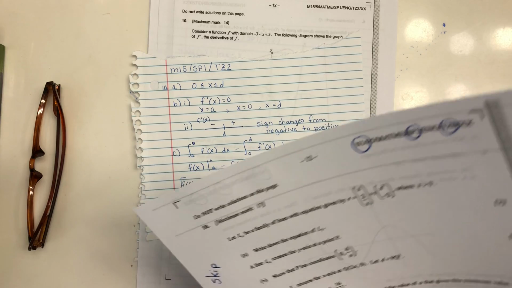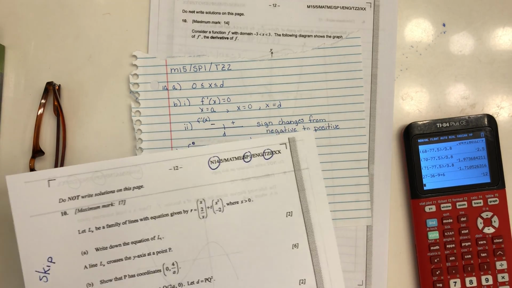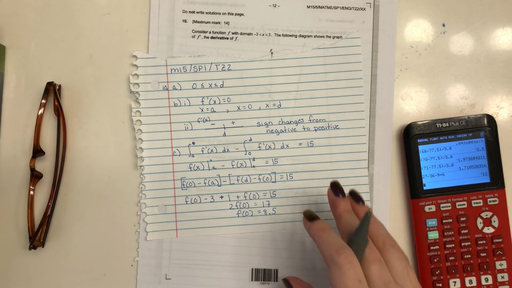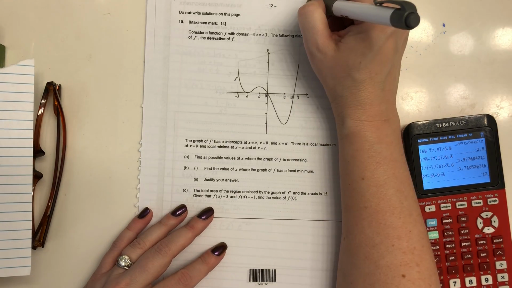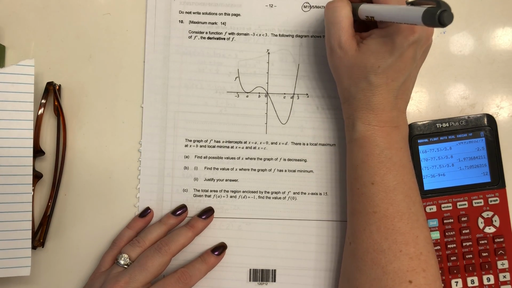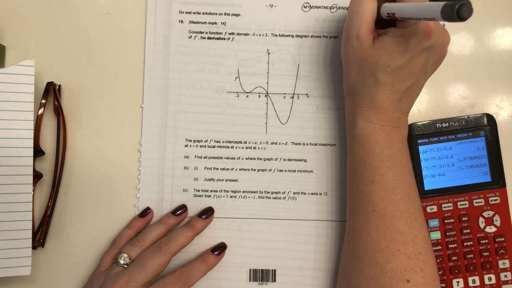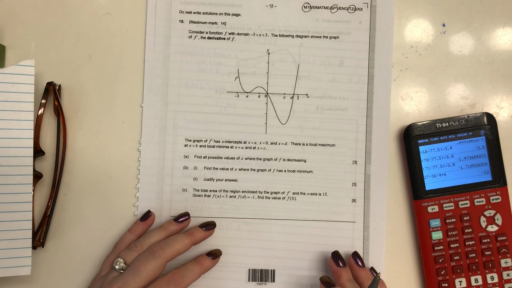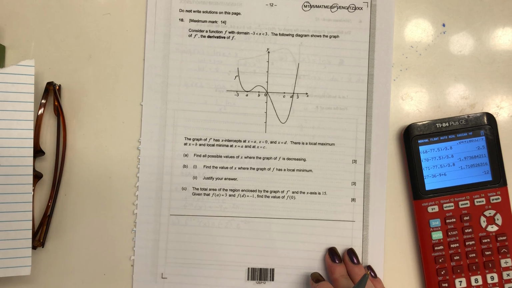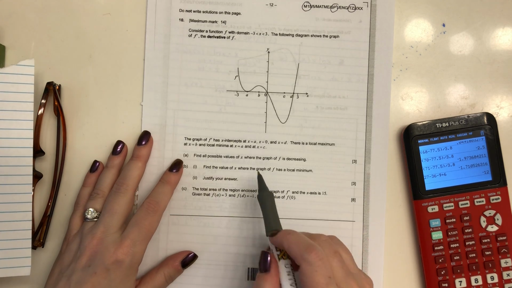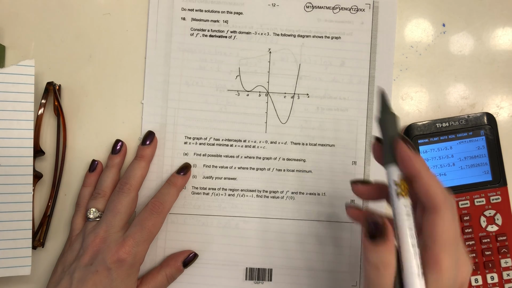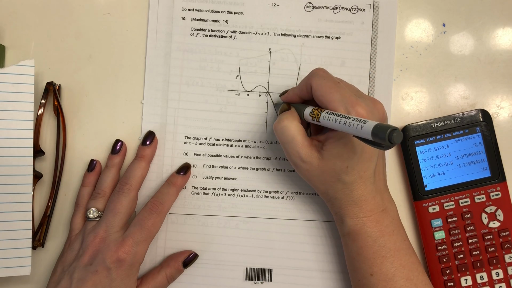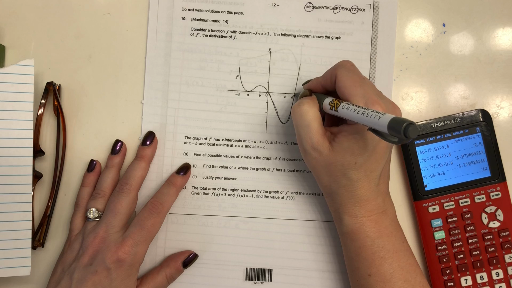Okay, so let's see here. I'm going to skip the one on the back, and we're going to move on to this problem 10. Okay, so we have that problem 10 and we're asked to find some different values. Find all the possible values where the function is decreasing. So that is going to be all of these sections of the graph.